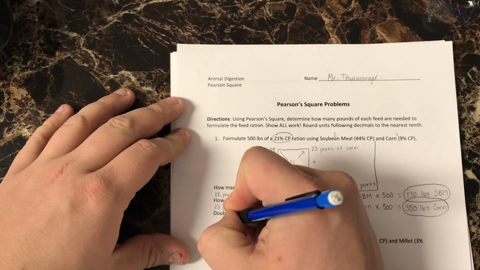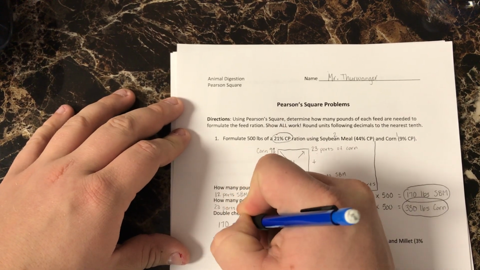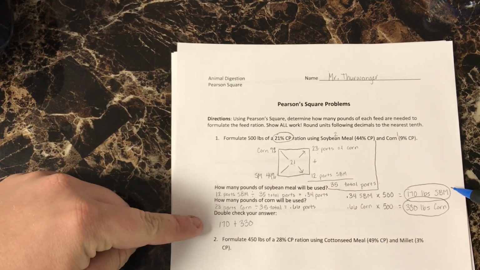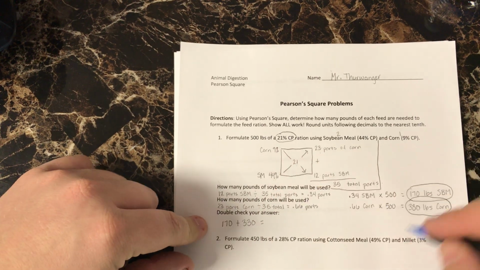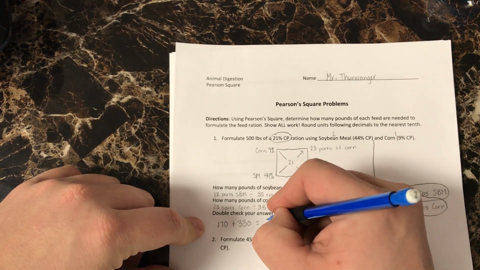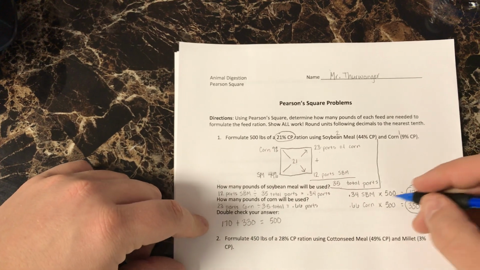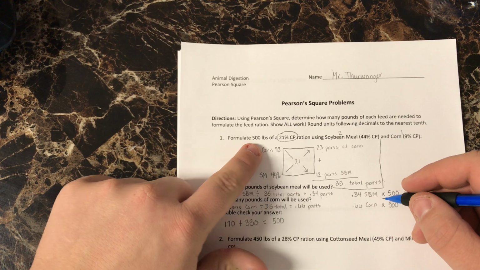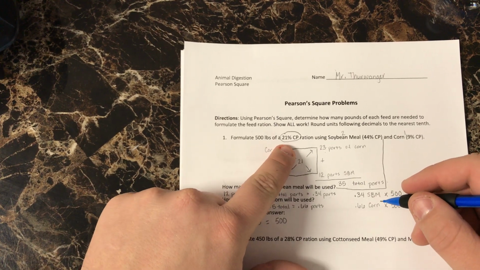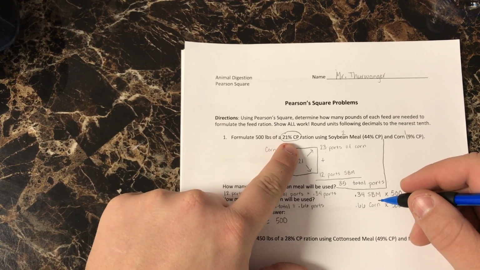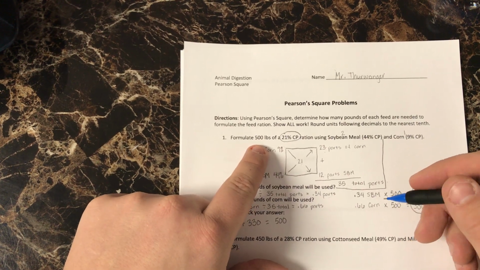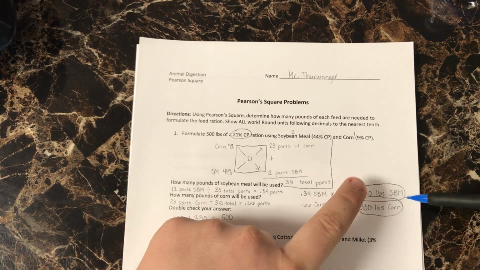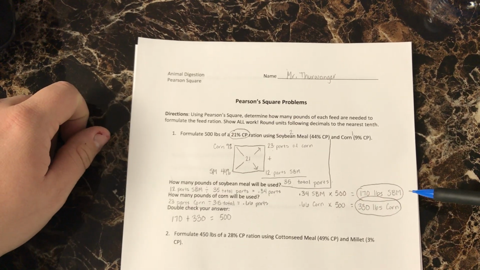So in this case, I'm going to take 170 and add 330 to it. 170 plus 330 equals 500. So 500 is what they asked me to formulate here. And now we know that if we would like a 21% crude protein in this 500-pound mix, we would need 330 pounds of corn and 170 pounds of soybean meal.